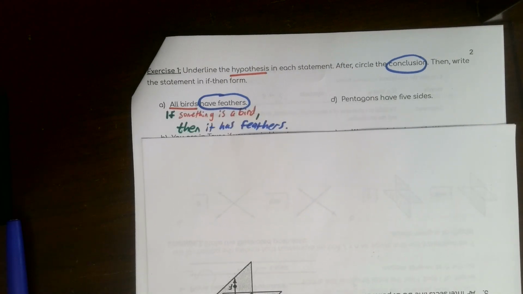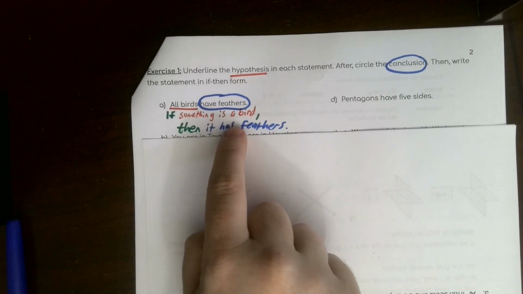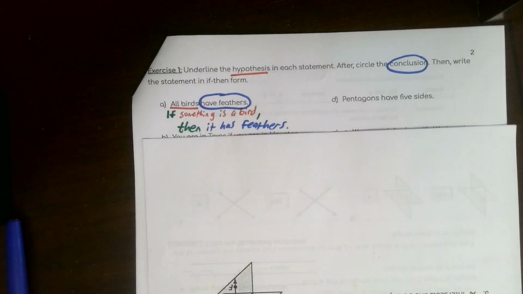We're allowed to rearrange words and phrases. We're allowed to go in past tense, future tense, present tense, whatever makes the sentence make sense. As long as your hypothesis is first and your conclusion is second in the if-then statement, it doesn't matter.